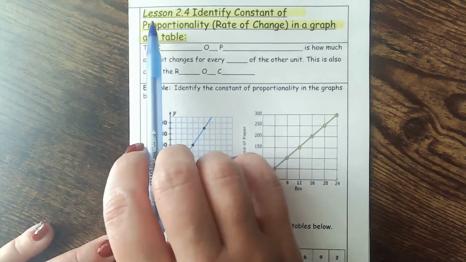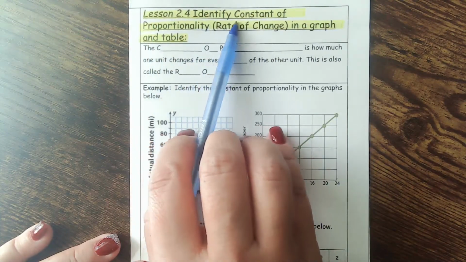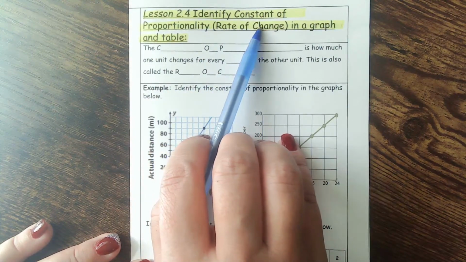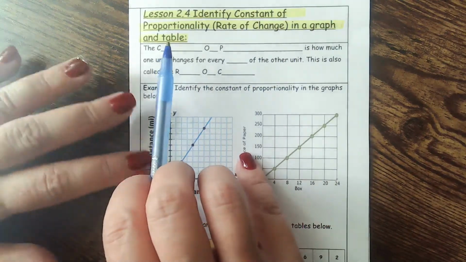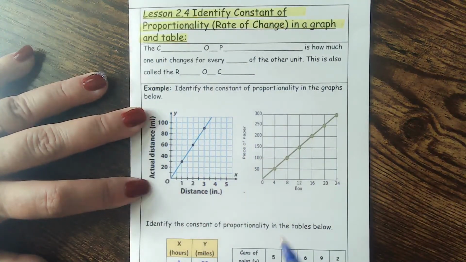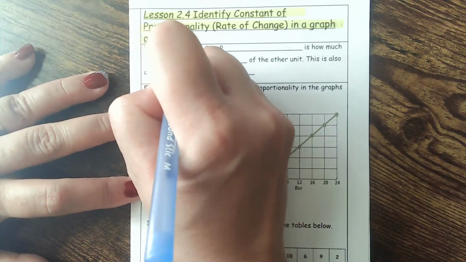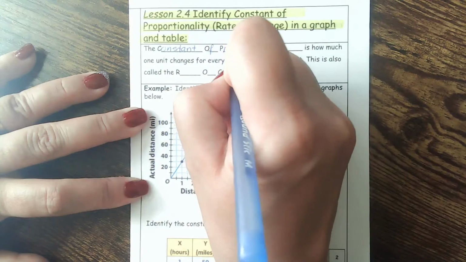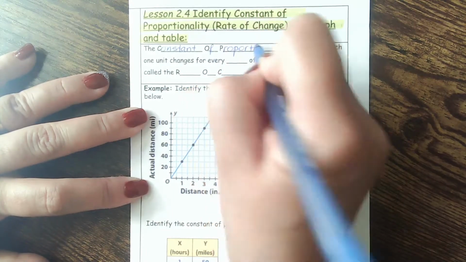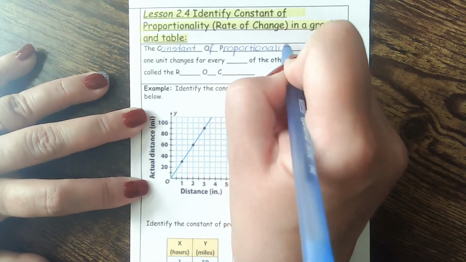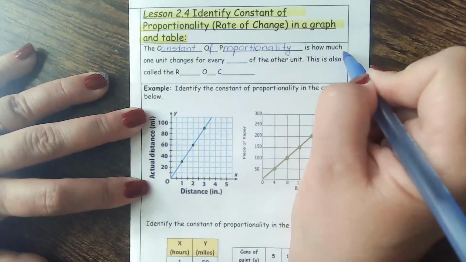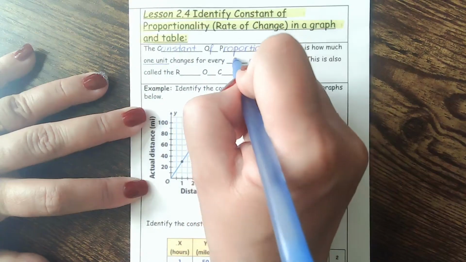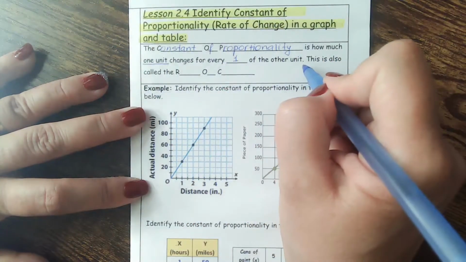In this video, we'll be talking about identifying the constant of proportionality or rate of change in graphs and tables. What is a constant of proportionality? The constant of proportionality is how much one unit changes for every one of the other unit.